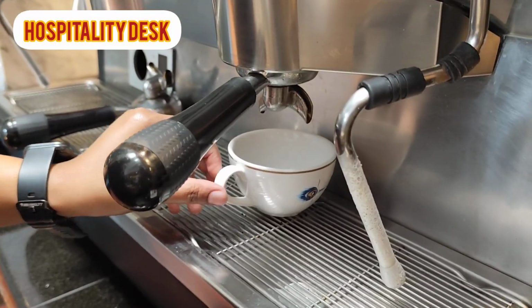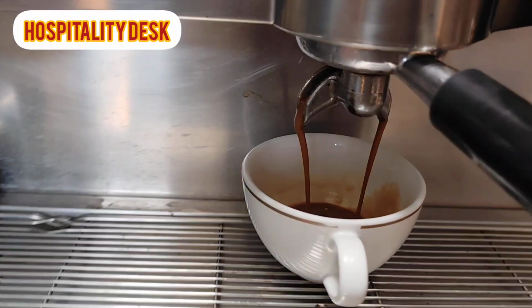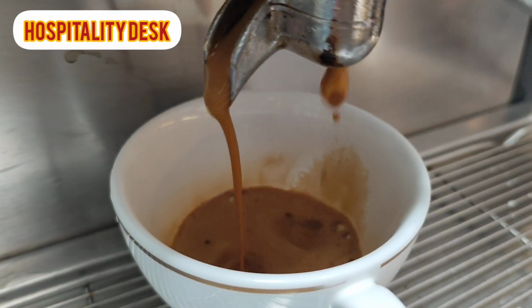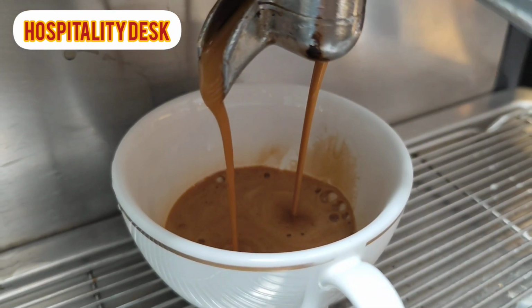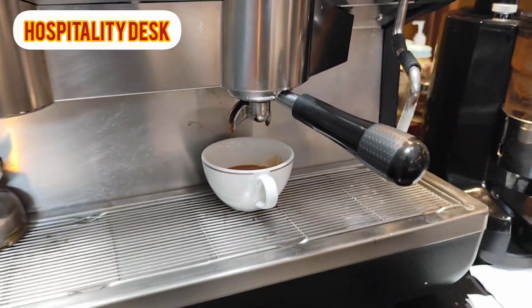So the cappuccino or cafe latte cups. Now 30 ml of espresso will come here. Now see how the espresso is brewing here on the cups. Here you can see the espresso has come out.